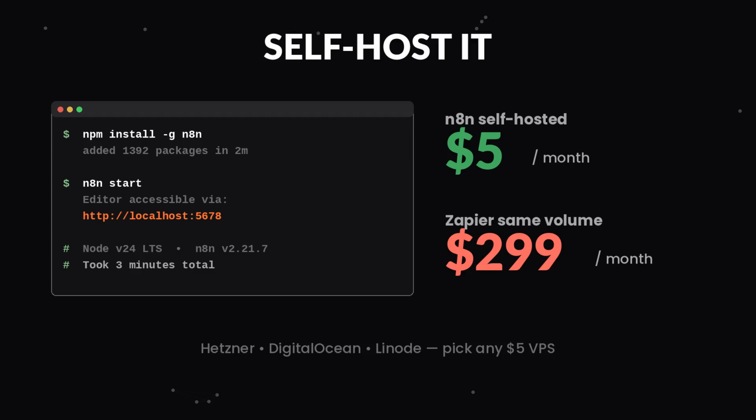Quick note on running n8n. I am on macOS, installed it locally with npm, node 24, n8n version 2.21. Took about 3 minutes. Linux is identical. Windows works through Docker. For production, you put n8n on a $5 Hetzner or DigitalOcean server, point a domain at it, slap Let's Encrypt on, and you have a self-hosted automation engine running for the price of a coffee per month. Compare that to Zapier's $299 a month plan for the same volume of workflow executions. I am not anti-Zapier. They pioneered this category, but for anyone running their own business, self-hosted n8n pays for itself the first month.